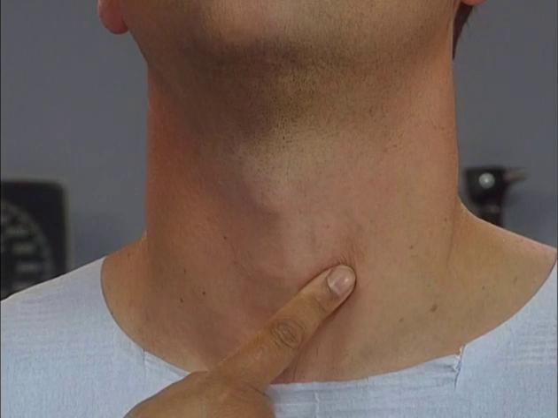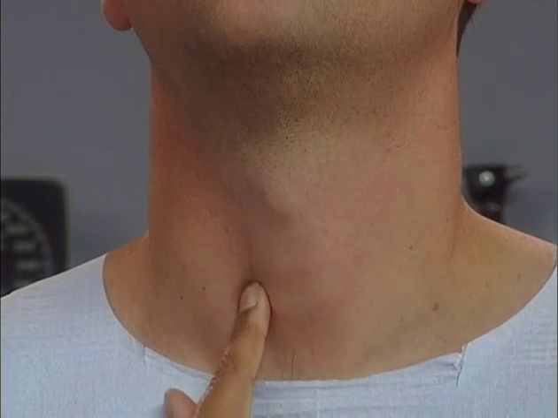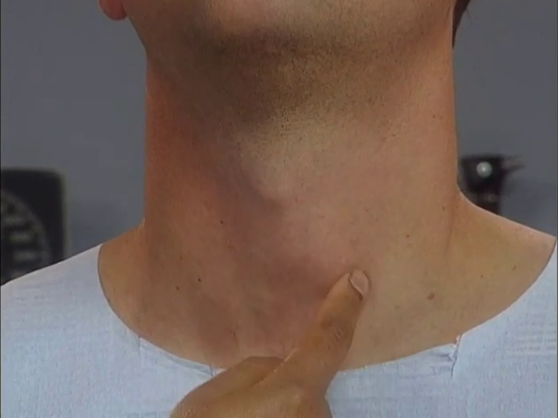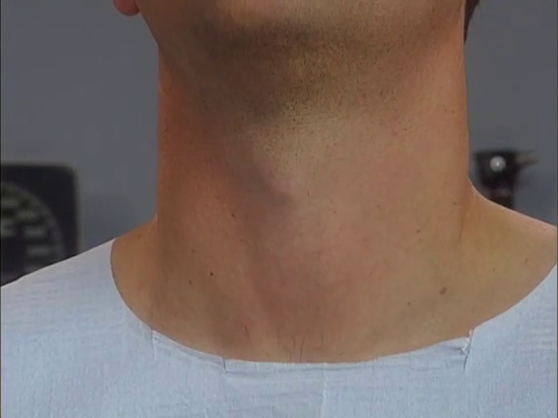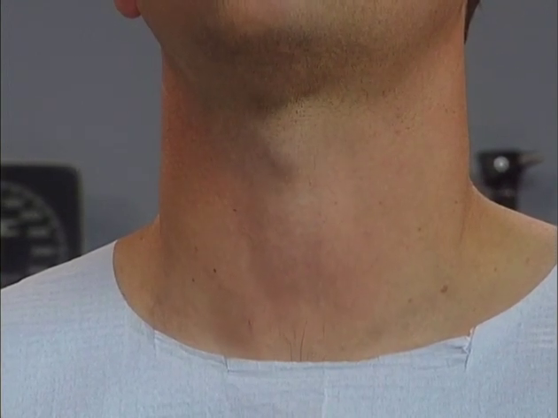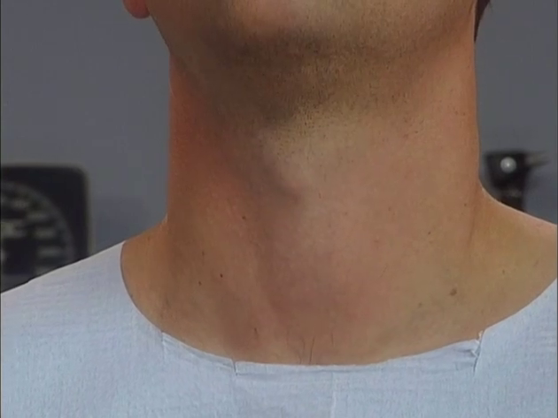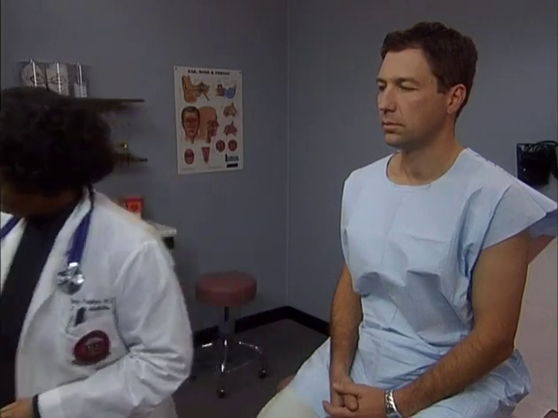Now watch again as the thyroid cartilage, cricoid cartilage, and thyroid gland all rise with swallowing. Go ahead and swallow. Normally, they rise with swallowing and then return to their resting positions. For the examination of the thyroid gland, either the posterior approach or the anterior approach may be used.